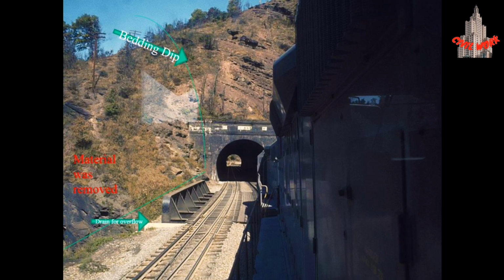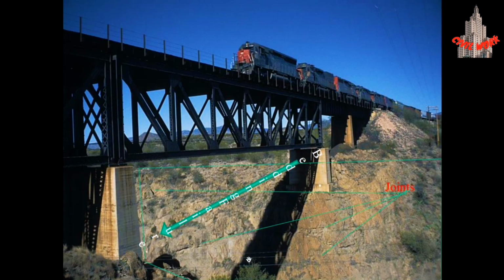How does bedding dip affect the landslide? It affects slope stability, slide planes, water infiltration and structural integrity. Here we have joints and the bedding failure, which results in a huge disaster. If a landslide occurs, the bridge will fall, resulting in this metal bridge falling.